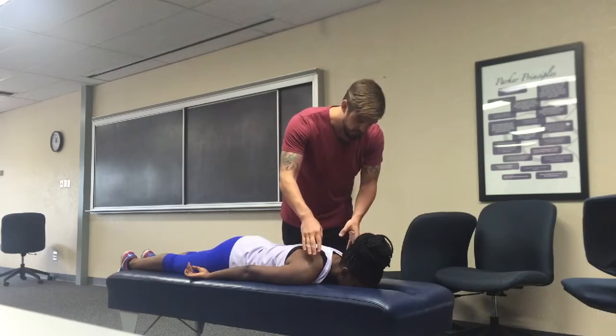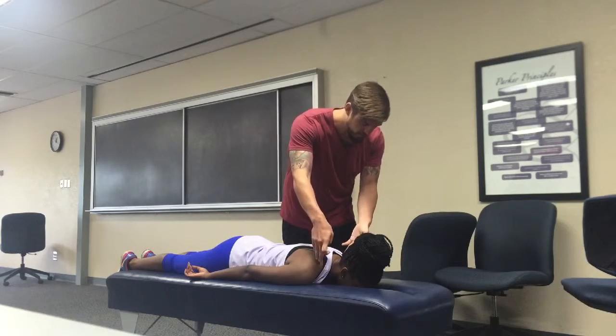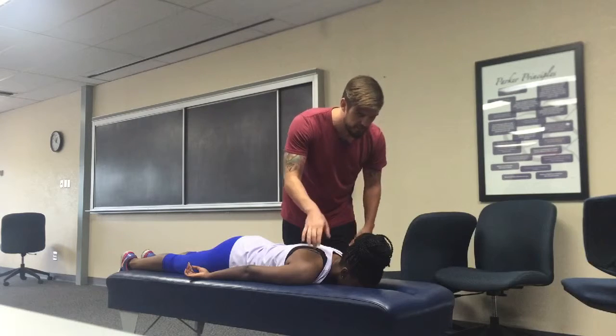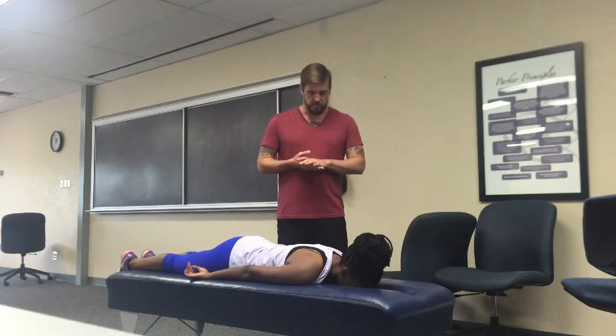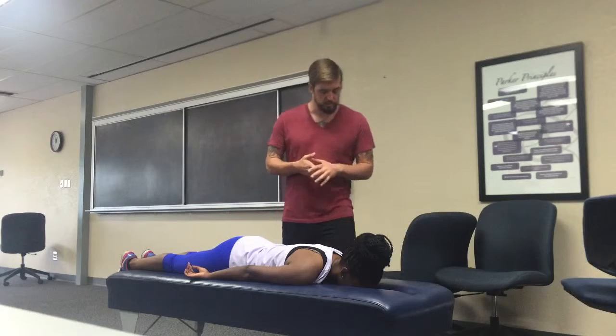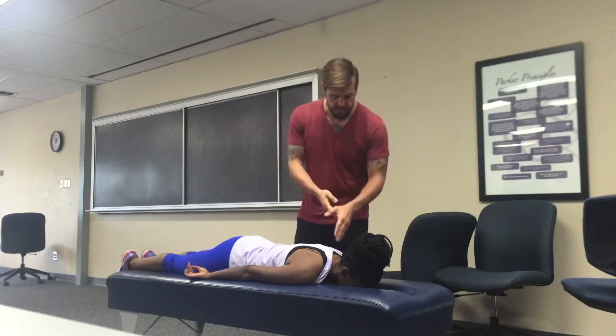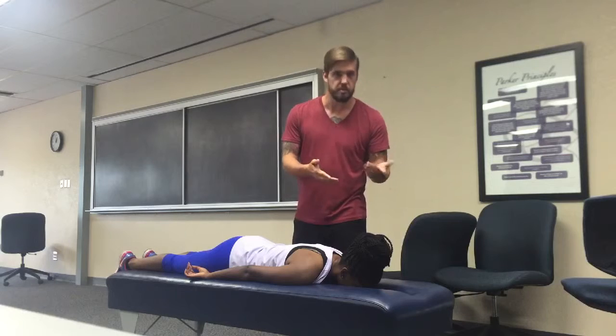Once I have those two pieces of information, I'm going to compare the two tender sides to figure out which of those is the most tender. I'm going to use that to look at my chart, which will tell me exactly where I need to adjust. Now those 7 regions are broken up into corresponding vertebrae. For the cervicals, regions 1 through 7 are the same thing as saying C1 through 7. So region 1 is C1, 2 is 2, 3 is 3, and so forth.